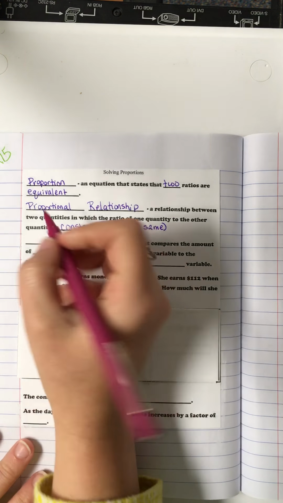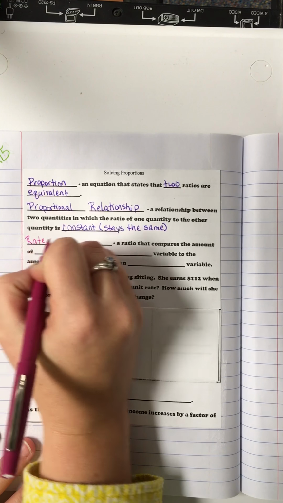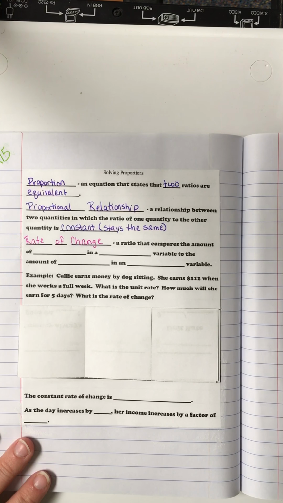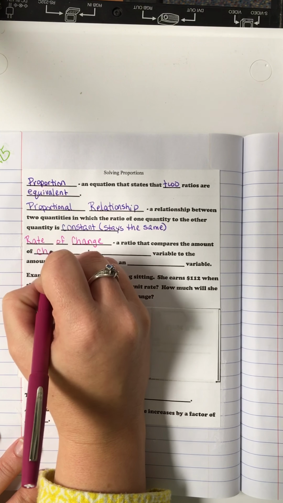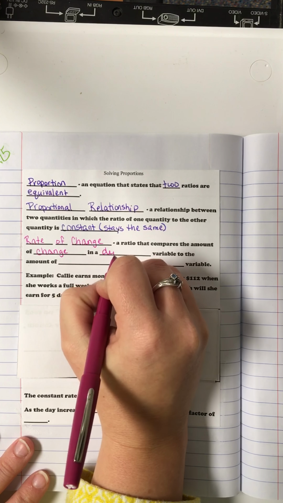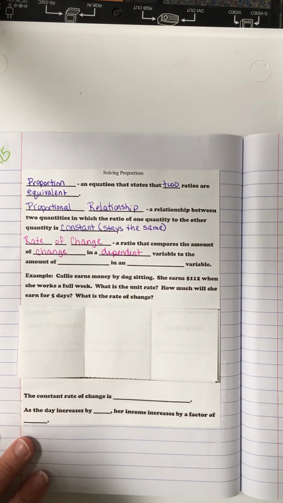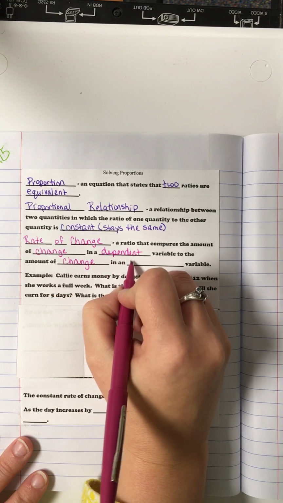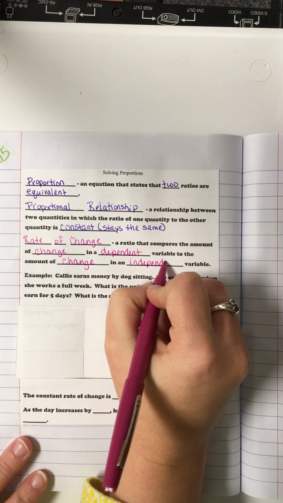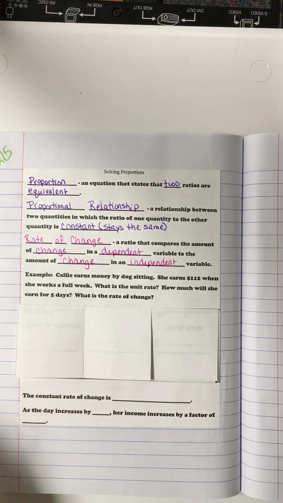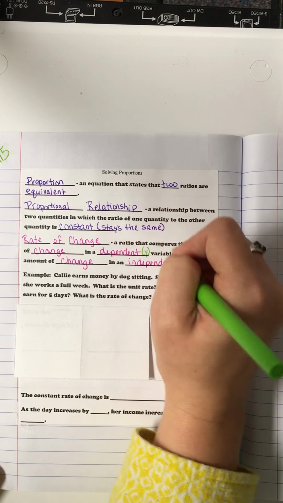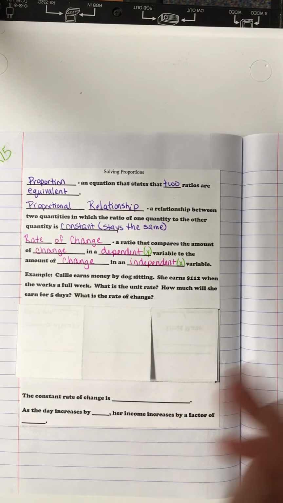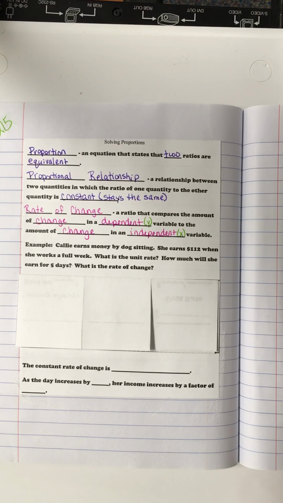A rate of change is a ratio that compares the amount of change in the dependent variable compared to the amount of change in the independent variable. And in case you can't remember, dependent is your y, independent is your x. So it's y divided by x. Okay? So we are going to talk about this example.